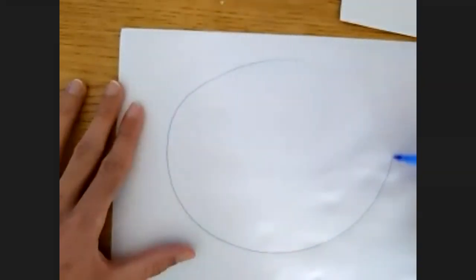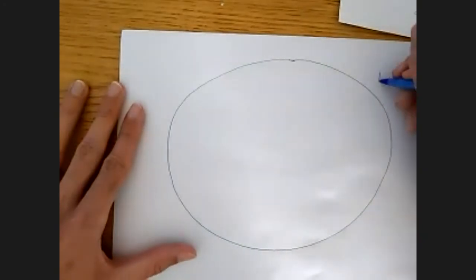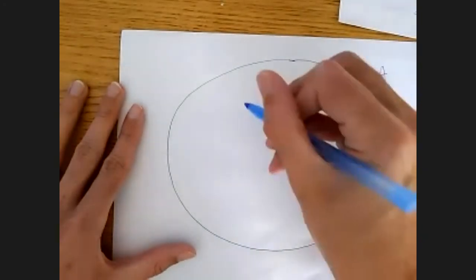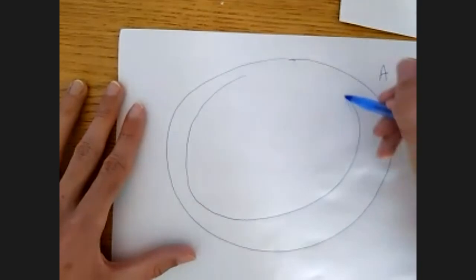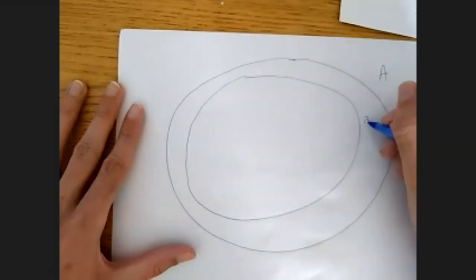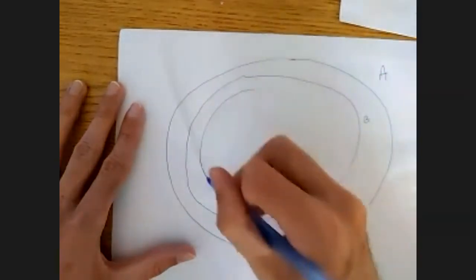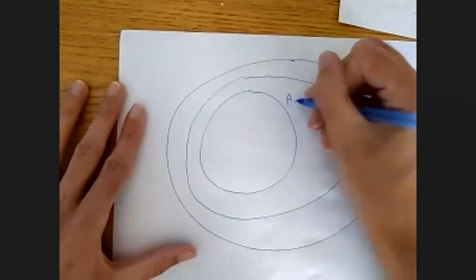Here's A, and living inside that is B, and living inside that is A1.